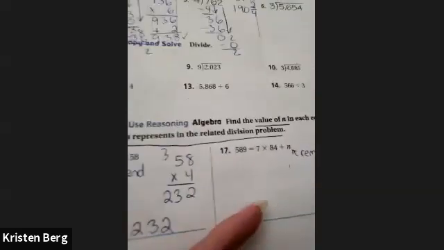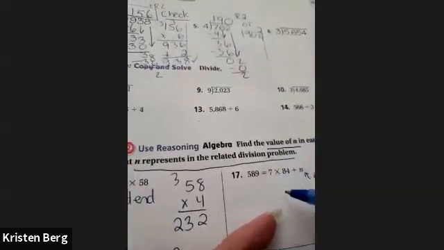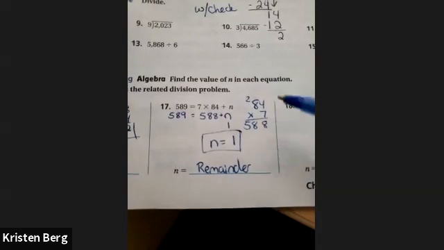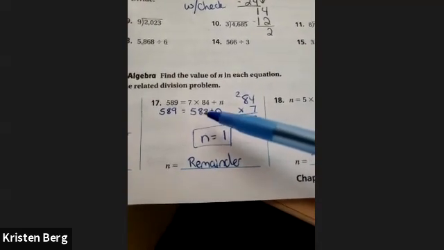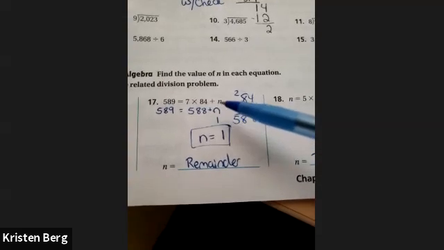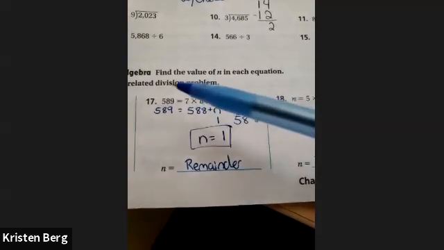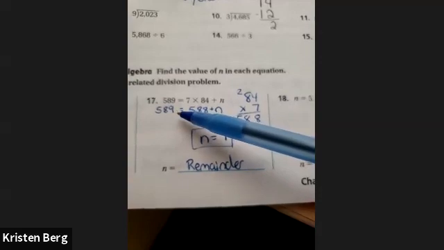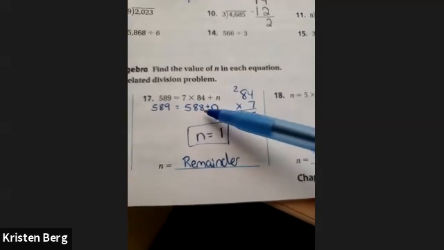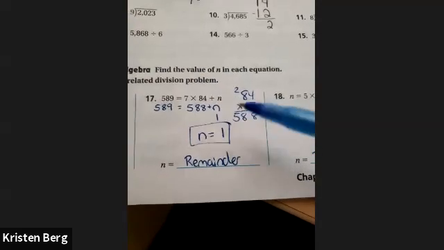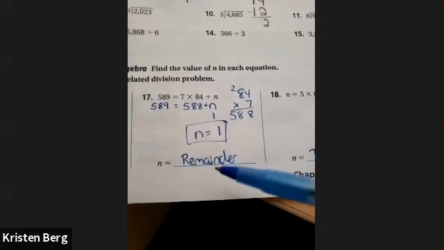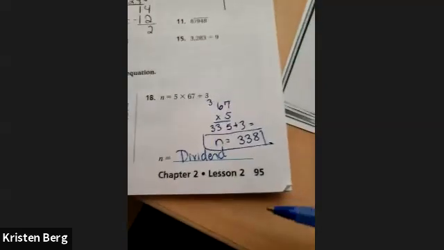And now in order to do it, we would have to sit here and multiply it. Just because of time and my phone is going to die on me, you would multiply that. It comes out to be 588 plus the unknown number is going to equal 589. So 588 plus what will give us 589? Well, you should have said 1 should have been there. So therefore, n equals the 1, and it was the remainder of this.